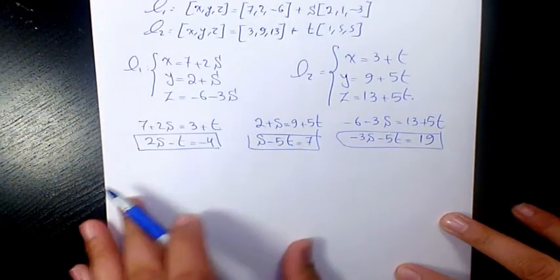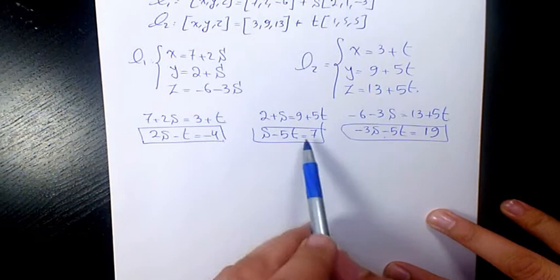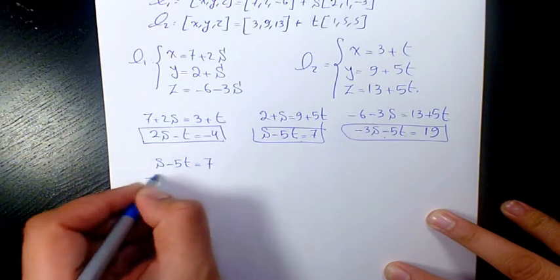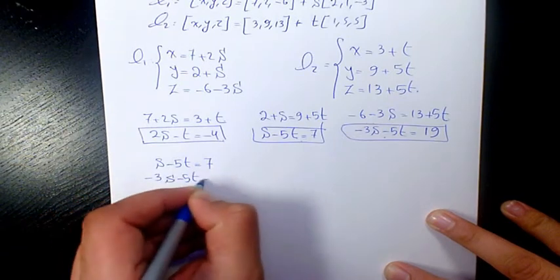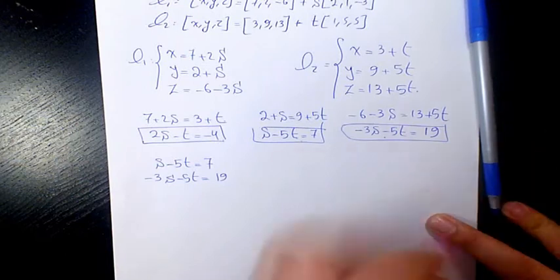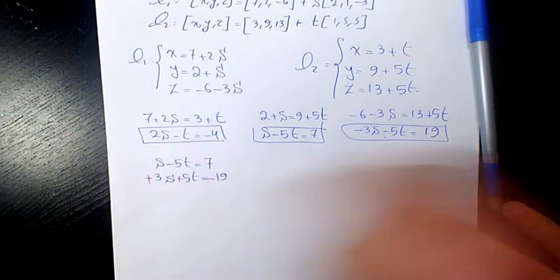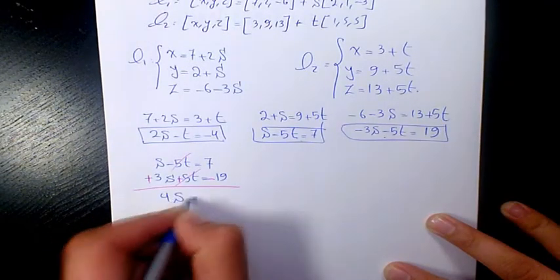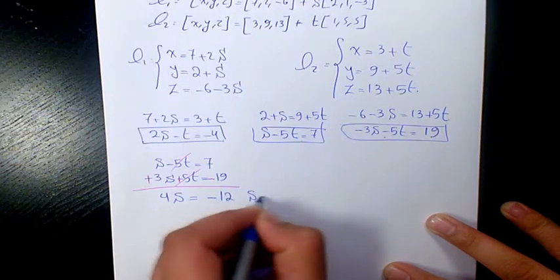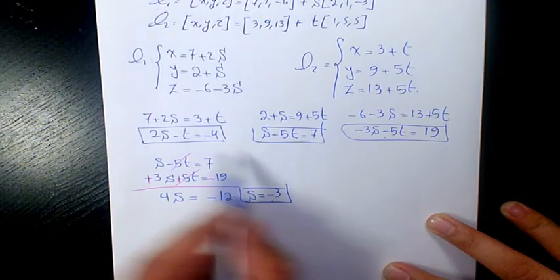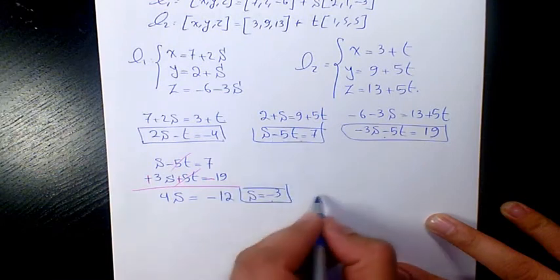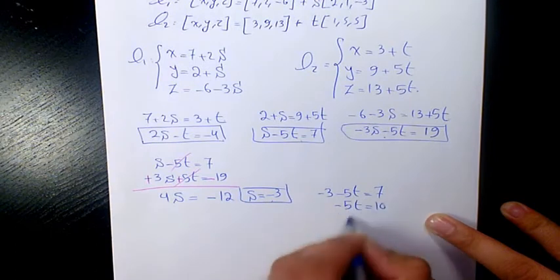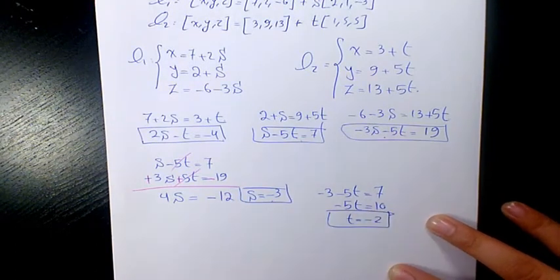So now let's solve the equations. This one is going to be good, so let's have s minus 5t equals 7. I choose these two. Negative 3s minus 5t equals 19. If I multiply the second equation by negative 1 and add them, these two cancel out. We have 4s equals negative 12. s will be negative 3. When you sub it in here, we have negative 3 minus 5t equals 7. So negative 5t equals 10. t equals negative 2.